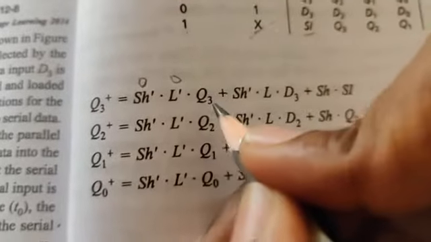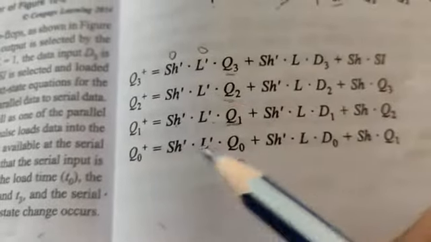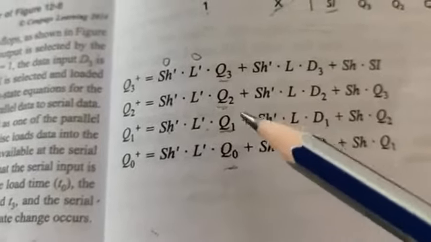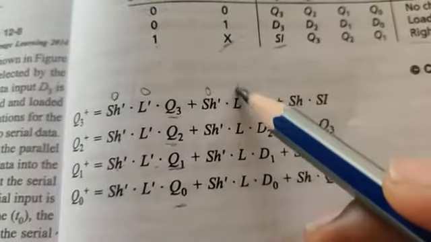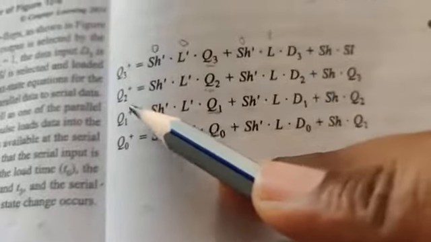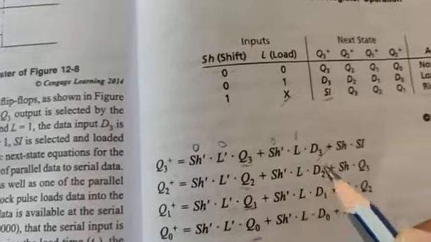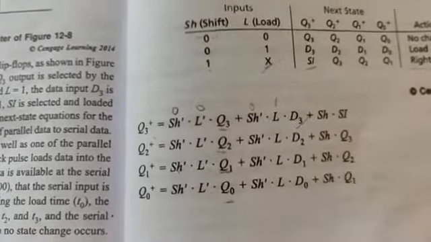When shift and load are both 0, 0, the output is accepted by Q3, Q2, Q1, Q0. I mean the present state, whatever data is already present. When shift is 0 and load is 1, Q3 accepts the data from D3, Q2 accepts the data from D2, Q1 accepts the data from D1, Q0 accepts the data from D0.